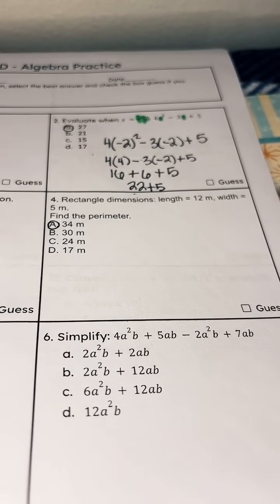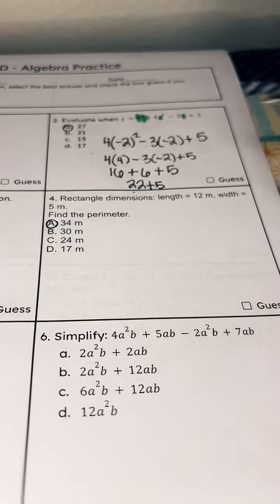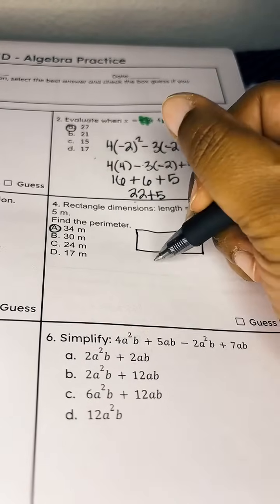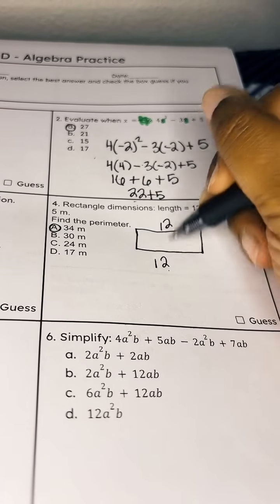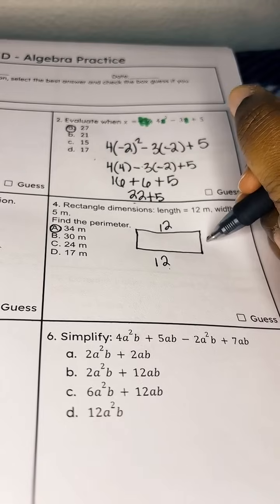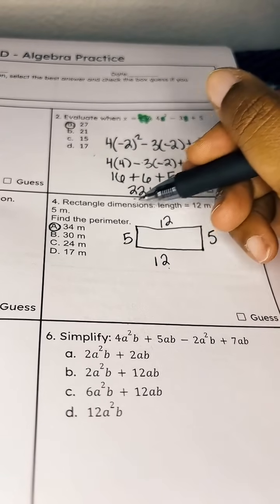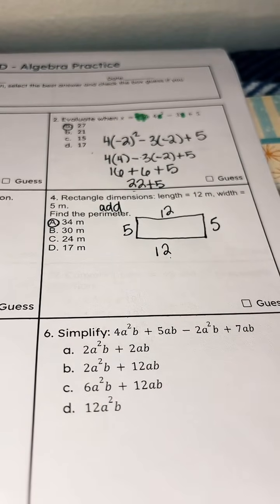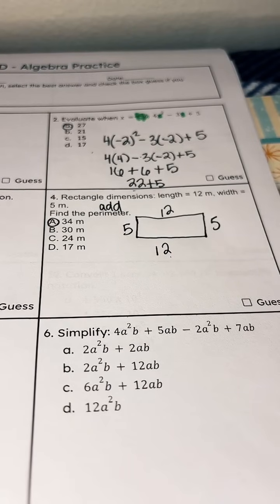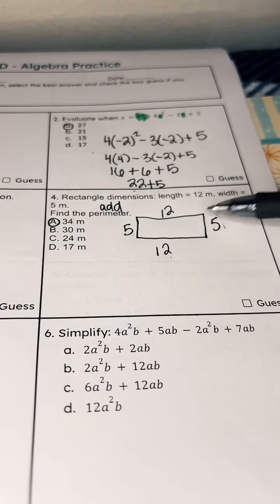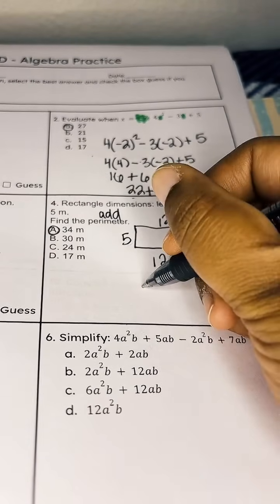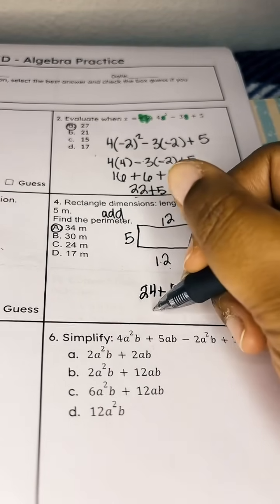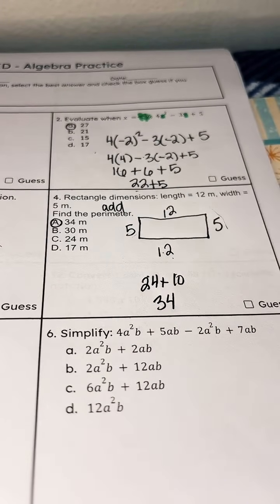Perfect. Now let's talk about how do we get this, right? I'm always a visual learner, so I like to draw a rectangle. They told me my length is 12. So both of these are lengths. And my width is 5. Now, perimeter. When you hear this word perimeter, I want you to be thinking add. So we're going to add up all the sides. So we're going to get 12 plus 12 is 24. 5 plus 5 is 10. And that will give us 34. Yes, C.